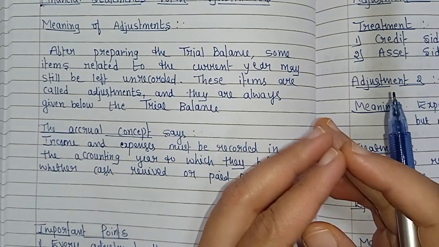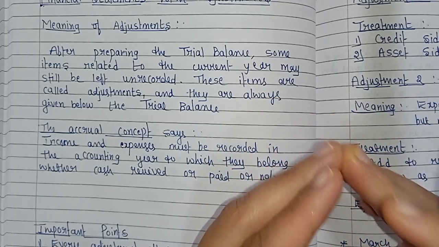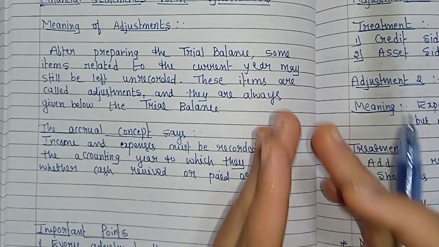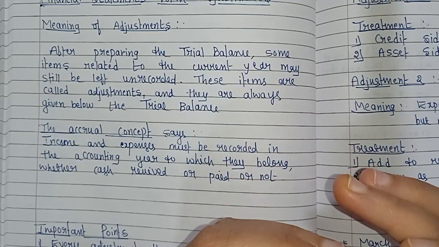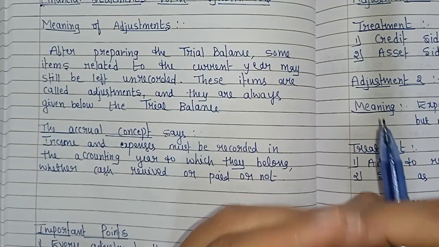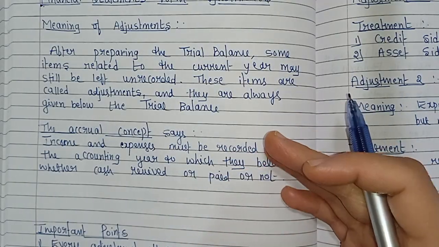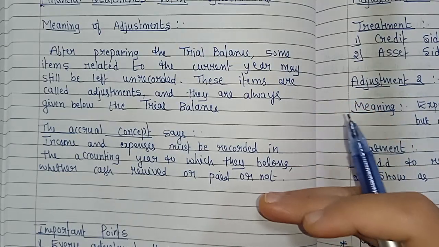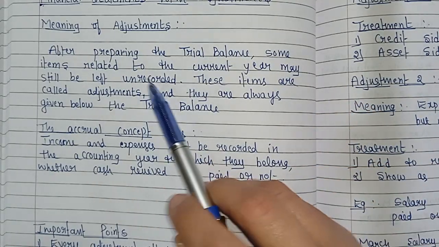So today we are going to learn financial statements with adjustments, which is a very important topic for your exams. In the previous video, we learned financial statements without adjustments. So now we will see what adjustments are and how to treat them in trading account, profit and loss account and balance sheet. Clear? So let's see the meaning of adjustments.